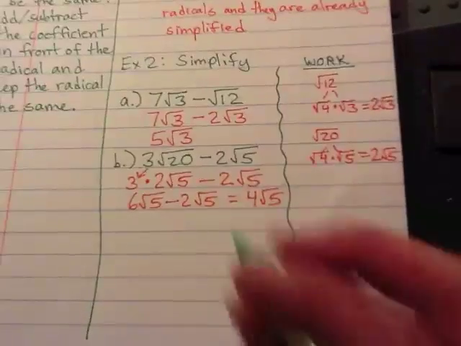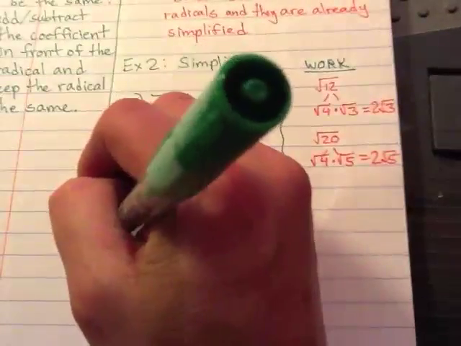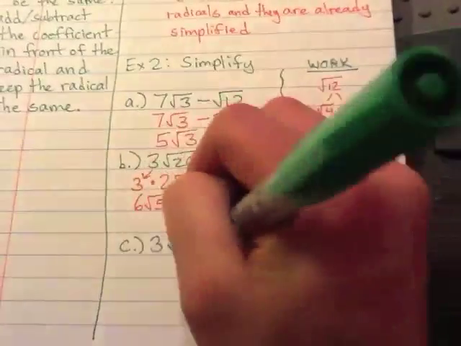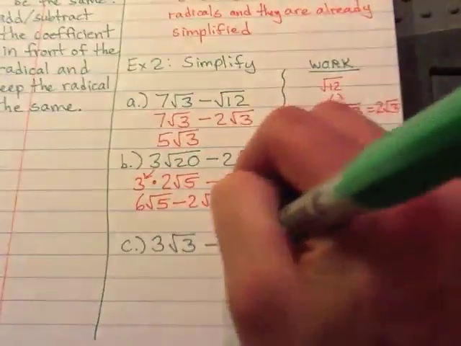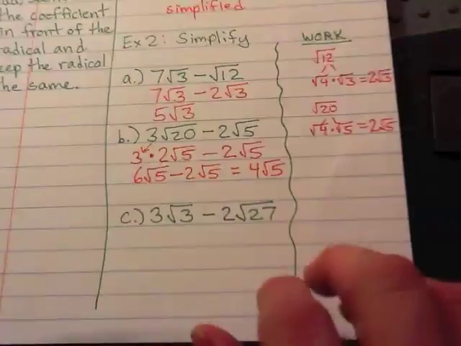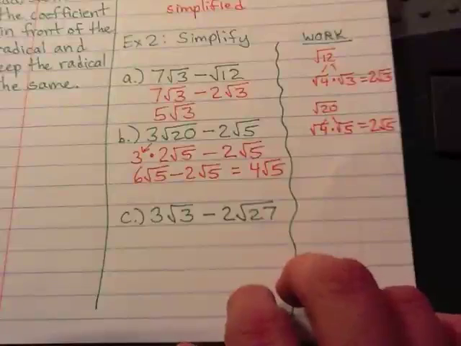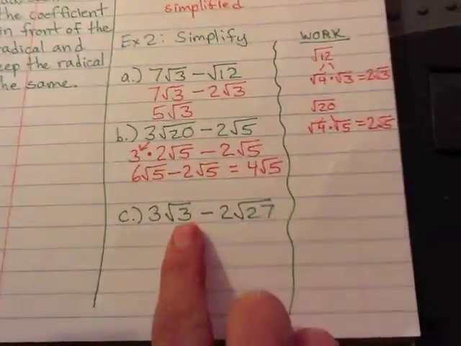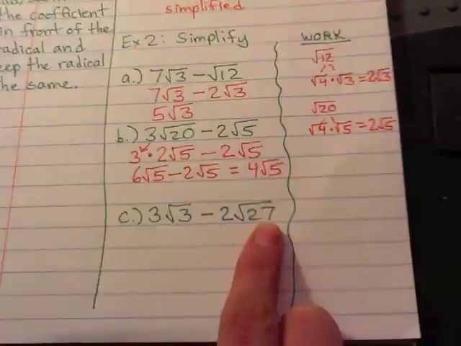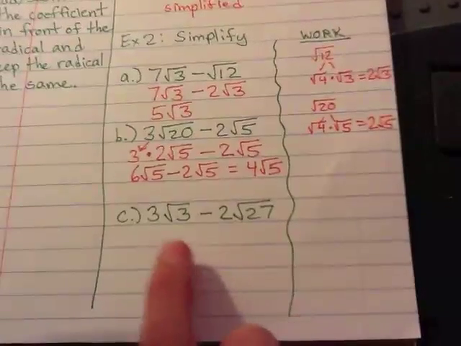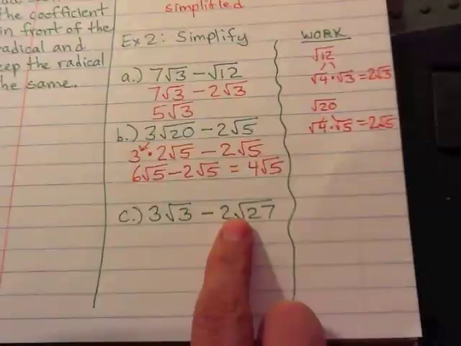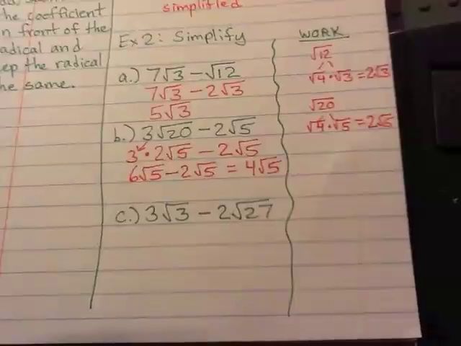Okay, let's look at one more of these. 3 times the square root of 3, subtracting 2 times the square root of 27. Okay, same idea here. 3 doesn't break down into a perfect square, but 27 does. Only difference is that now I already have a number in front of this root and this root, so I just have to be careful of those and make sure they come down.